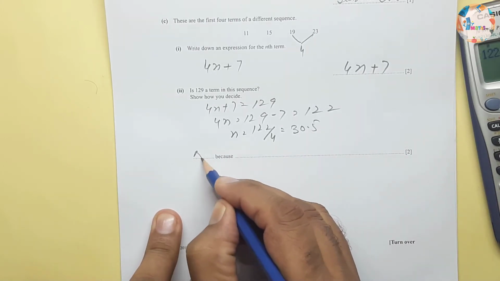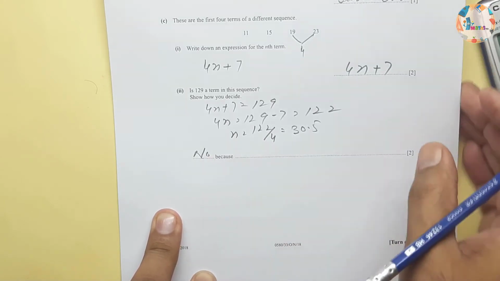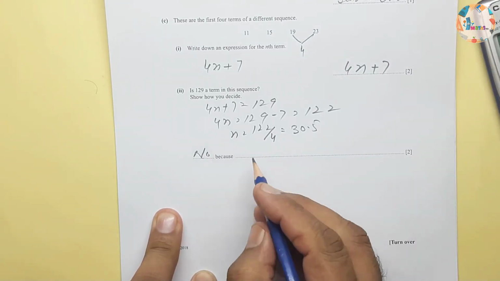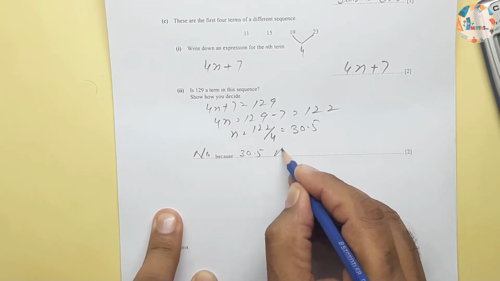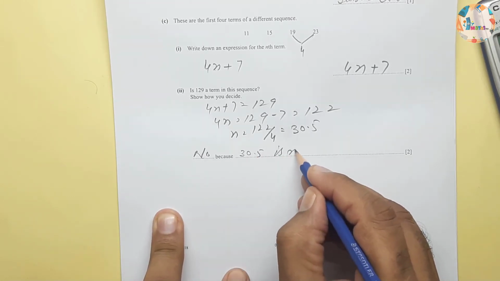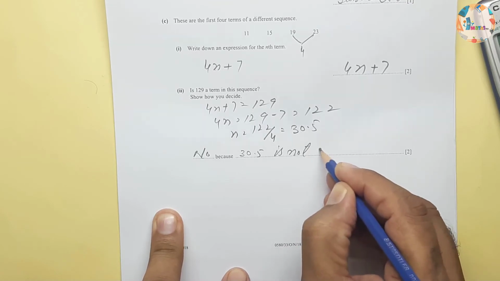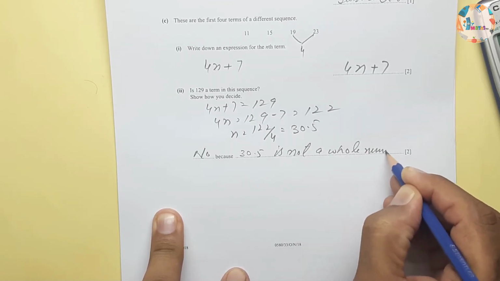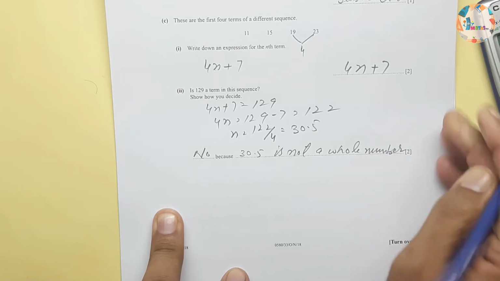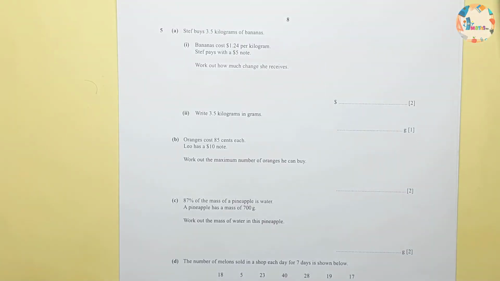So we will say no, this will not be part of this sequence, and the reason, because 30.5 is not a whole number. This will be our reason for our answer.